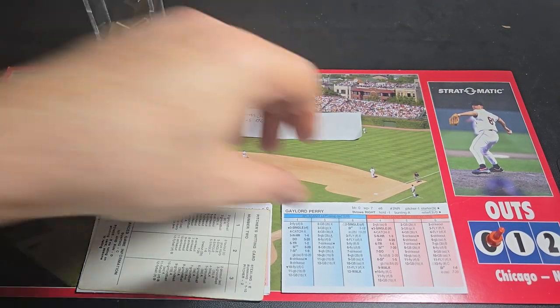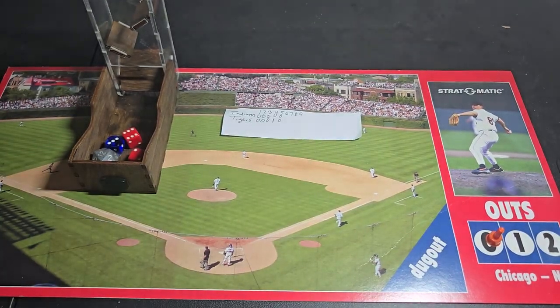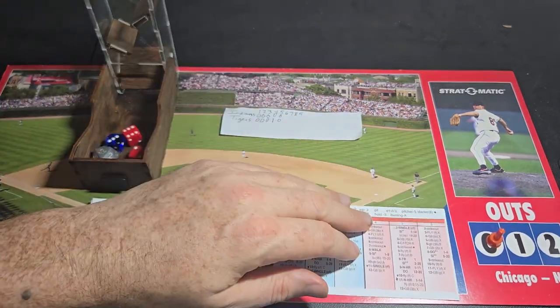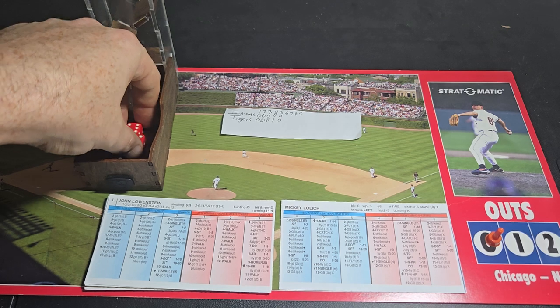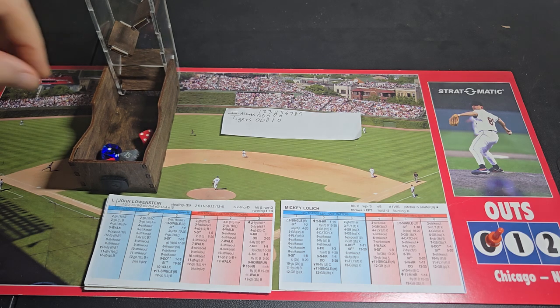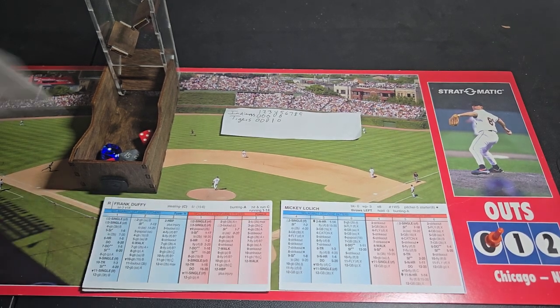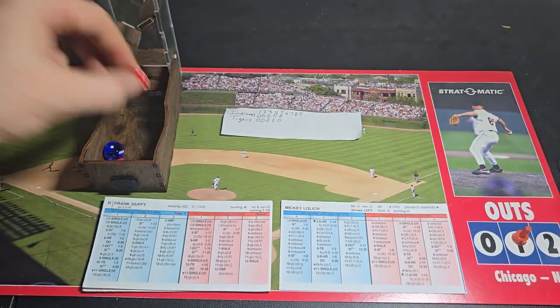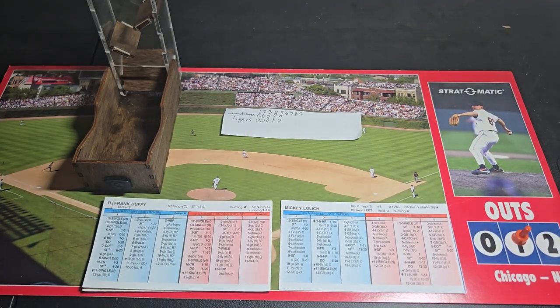And it's Lowenstein, Duffy, and Perry due up here in the 6th. And here is Lowenstein. One and a 6. Ooh, popped him up. And the first baseman, Cash, catches it just in fair territory, 1 away. Here is Frank Duffy.